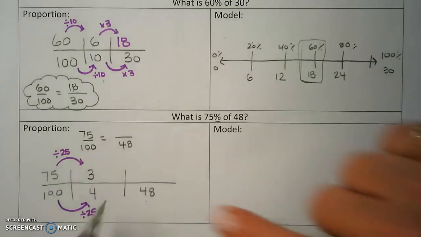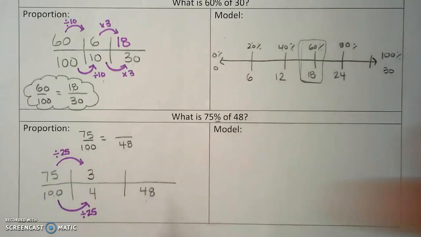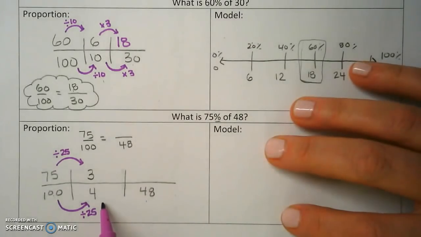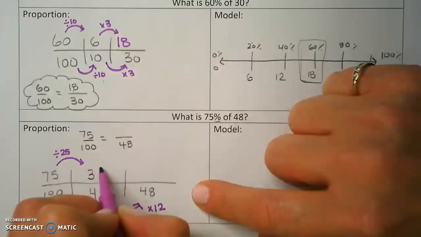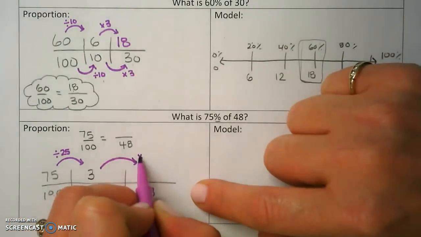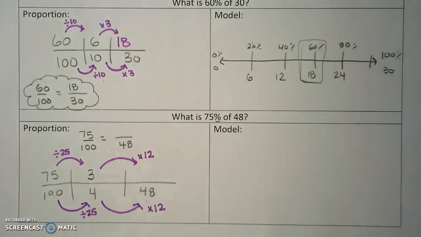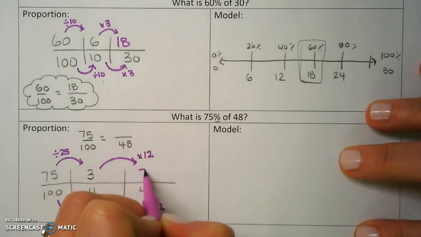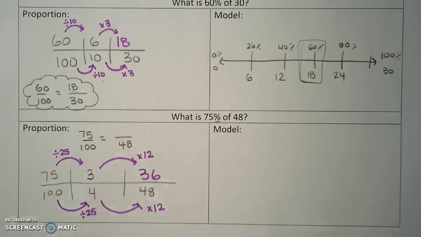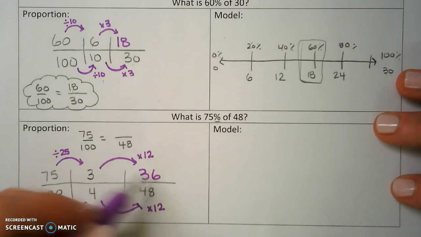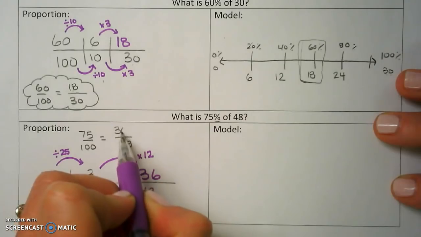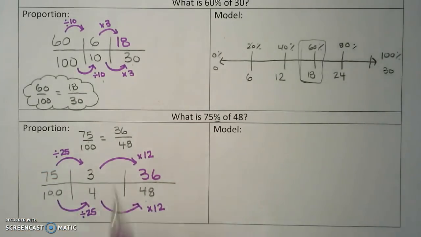So now, I'm going to try to scale from 4 to 48. Well, to go from 4 to 48, I had to multiply that term by 12. And in order for you to write an equivalent ratio, you have to multiply that top term by 12 as well. And that will give you 36. So, 75% of 48 is 36. These two ratios, these are proportional, they are equivalent.